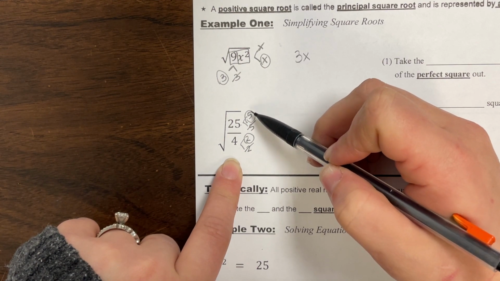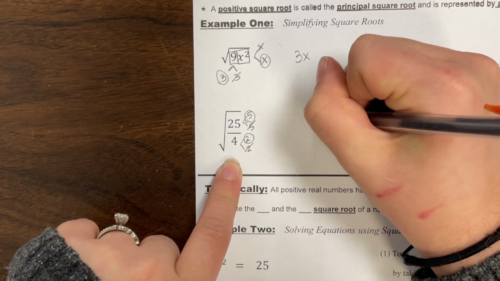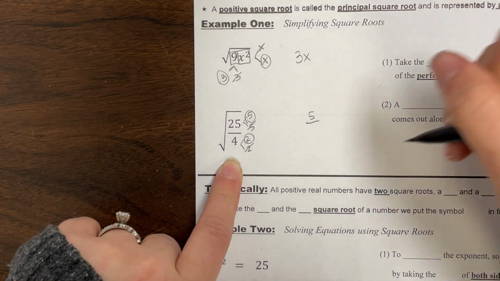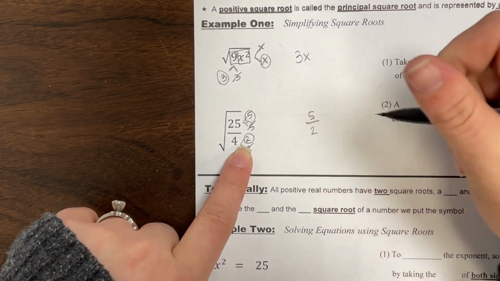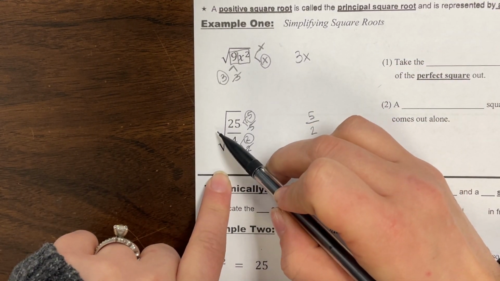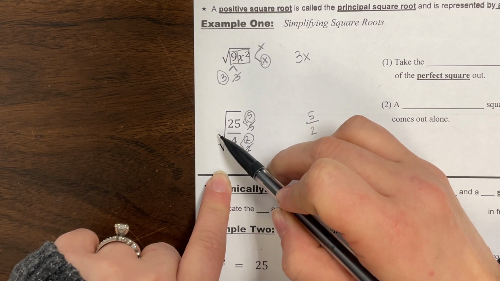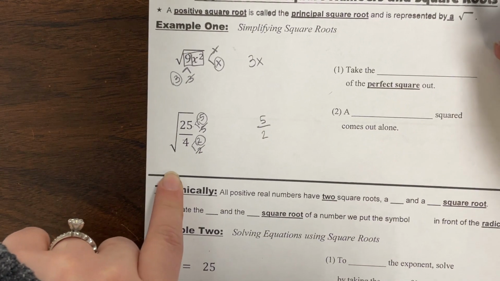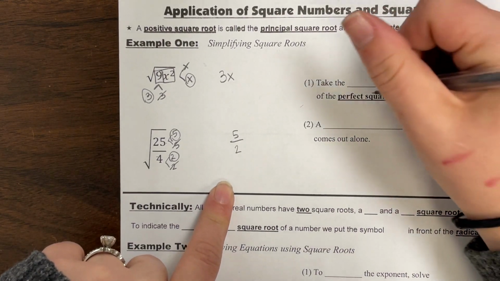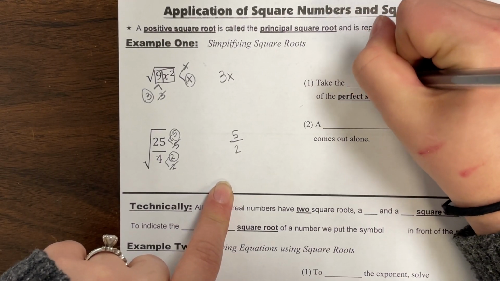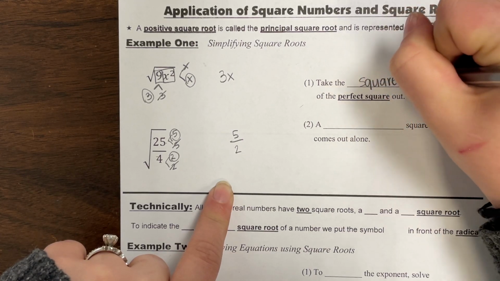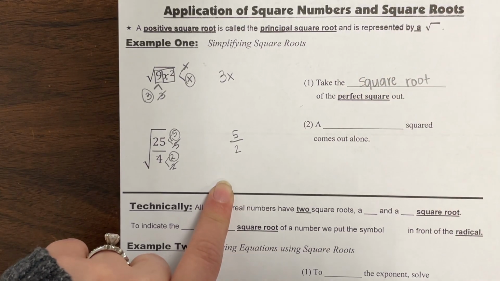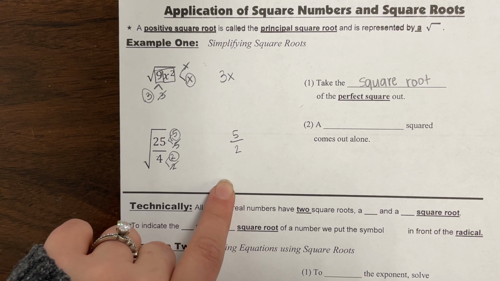Okay, so then we're going to take our 5, put it on the top of our fraction, and the 2, put it on the bottom. We no longer need the square root sign, the radical sign, because we have now found the square root. So that is our answer. The steps here were to take the square root of the perfect square out.